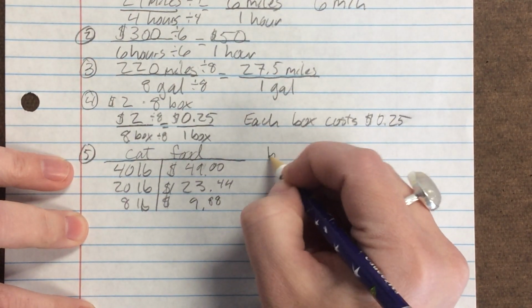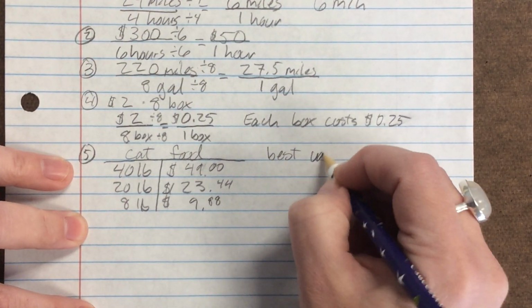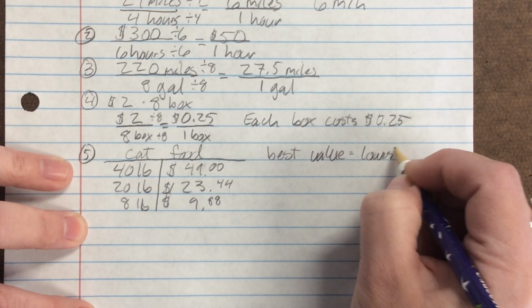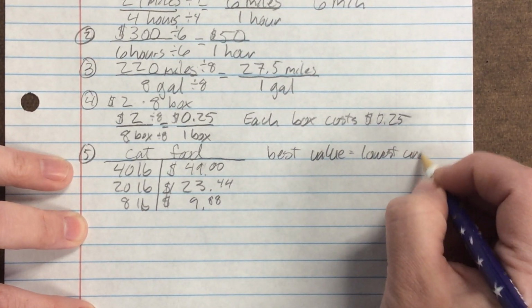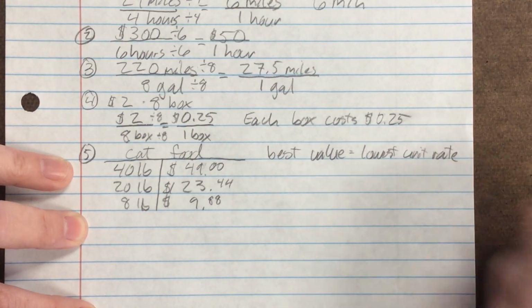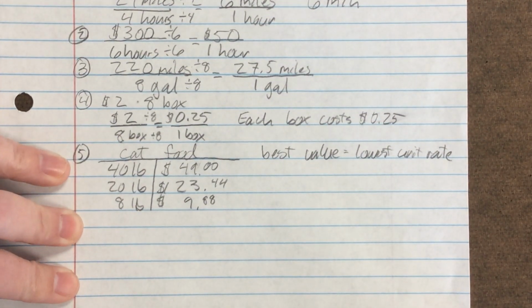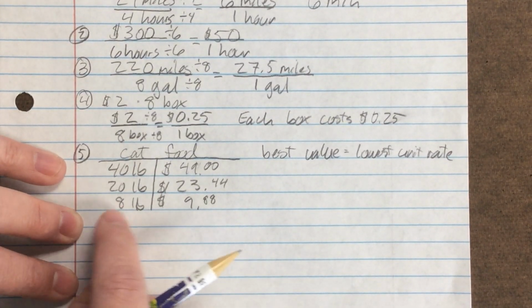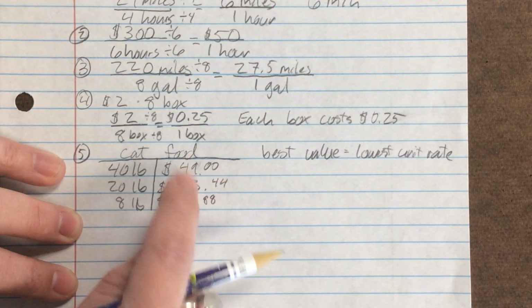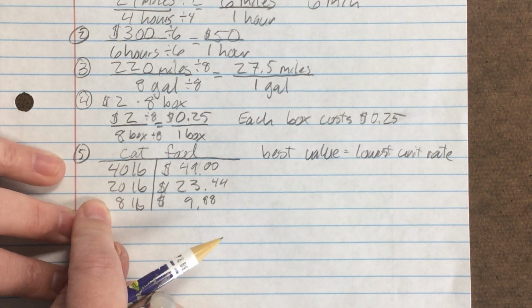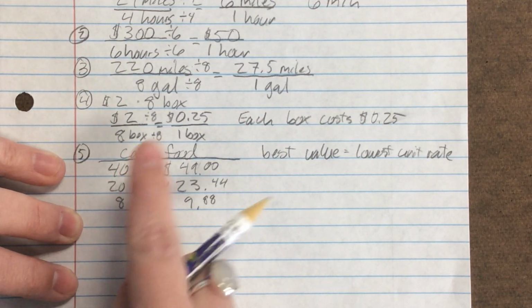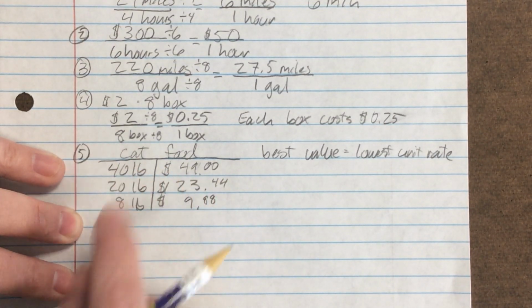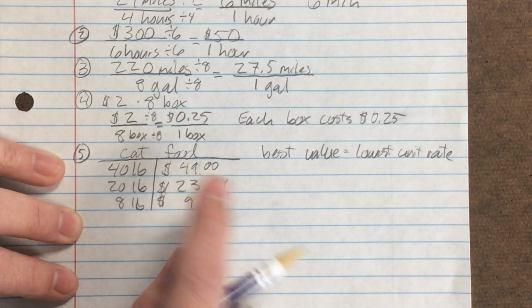Okay? So to find out which bag is the best value, that means it's going to have the lowest. So we'll write this down. Best value is lowest unit rate. Okay? So we have to calculate the unit rates of all 3 of these. Now, does it make sense to find out how much it costs per pound or how much poundage we can get for $1? Normally, it's price per pound, which means we want to put the price.